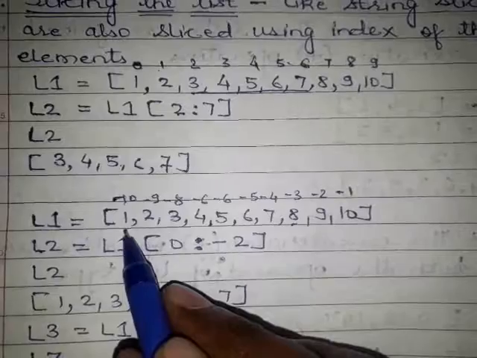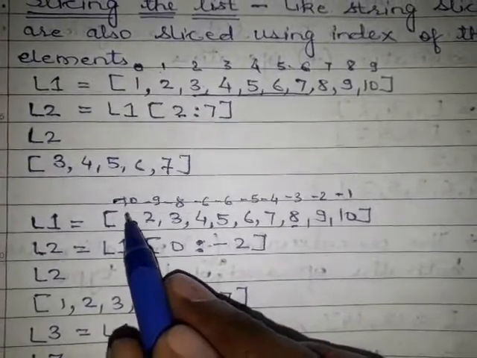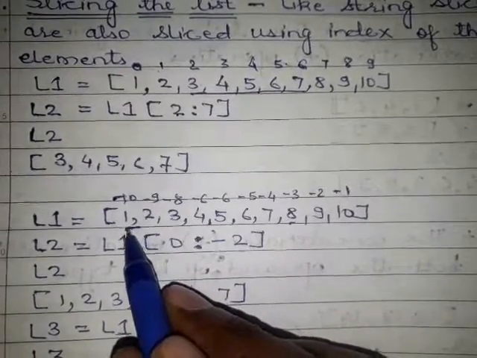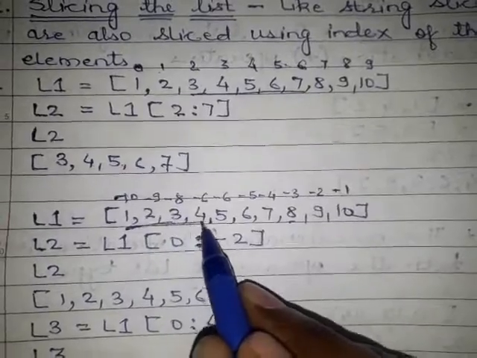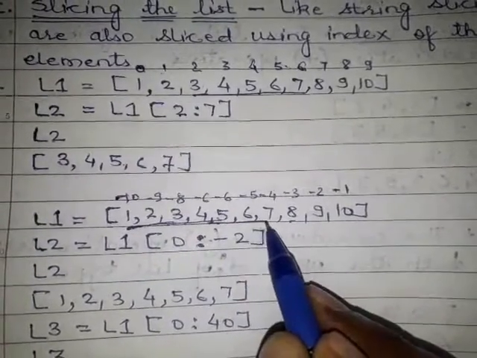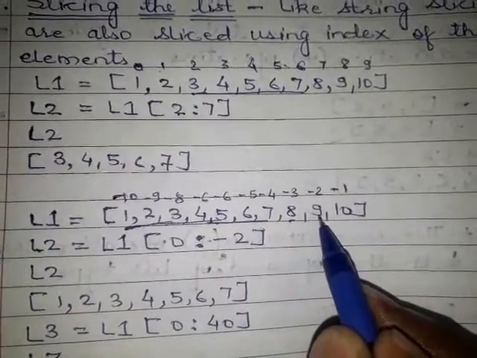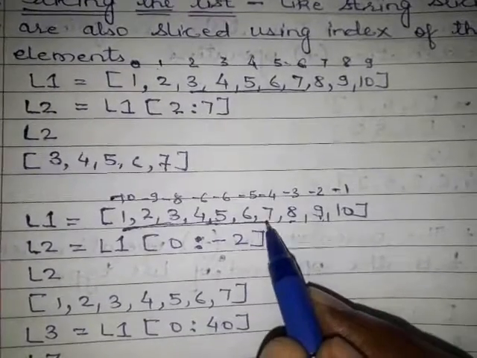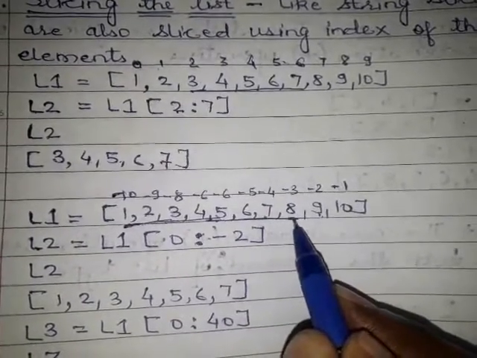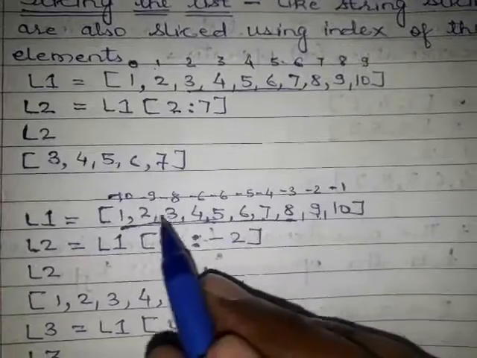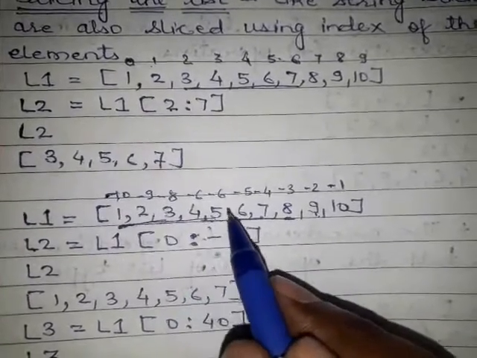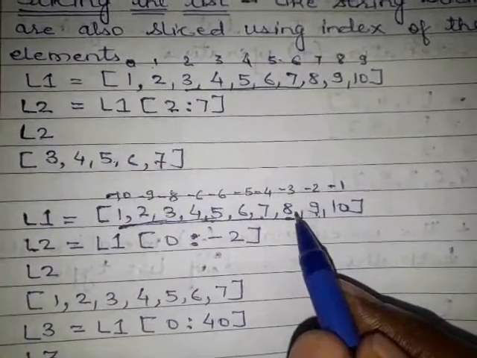So the elements will consist of 0. The first element is of 0 index, starts from 1 to 2, where minus 2 is here. This is not added, but before minus 2 we have to stop. So 1 2 3 4 5 6 7 8.